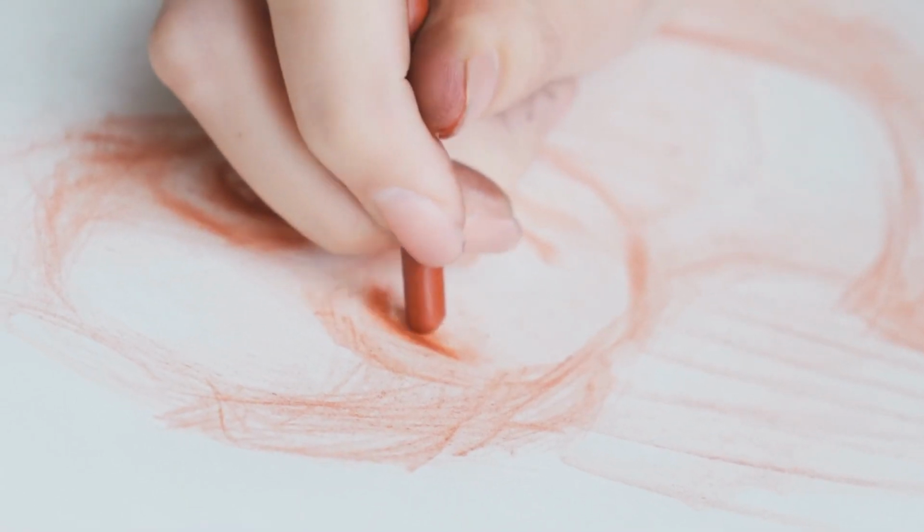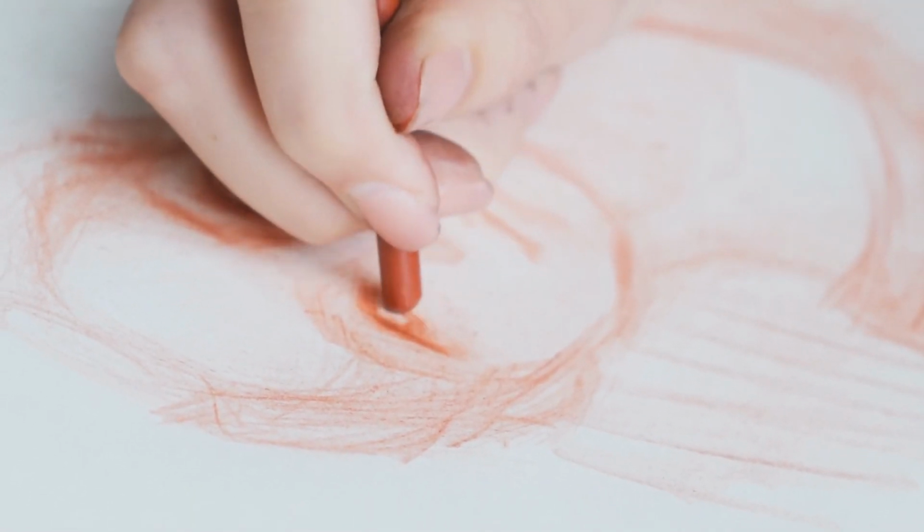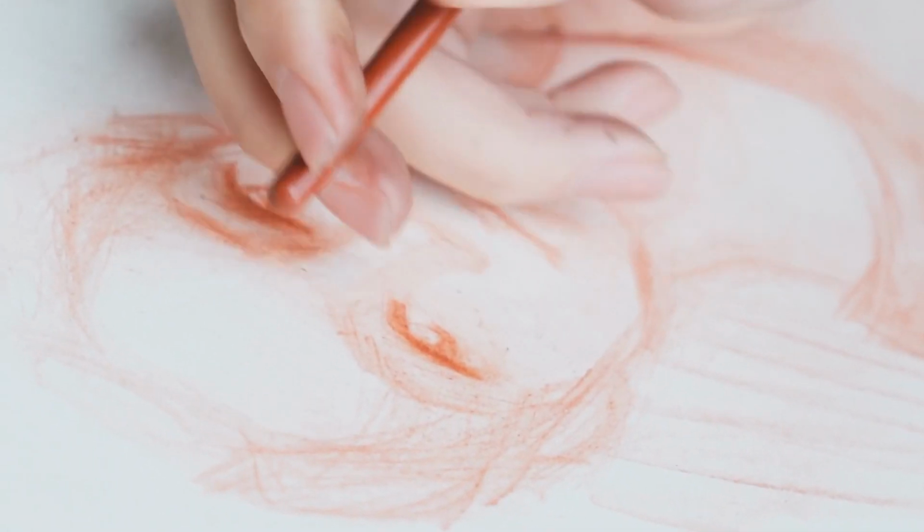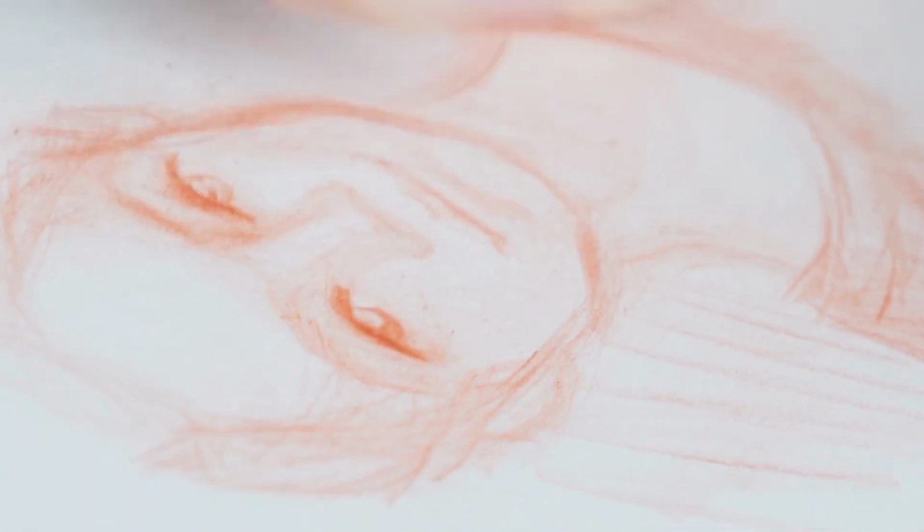Step 6. Observe and practice. Study real-life references such as photographs or live models to observe the nuances of the human figure. Practice drawing from observations to improve your understanding of proportions, gestures and details.